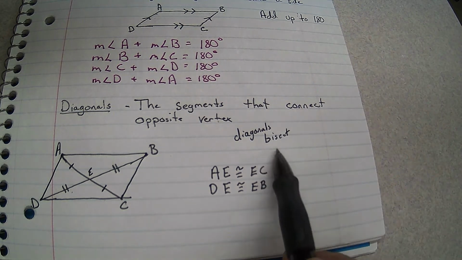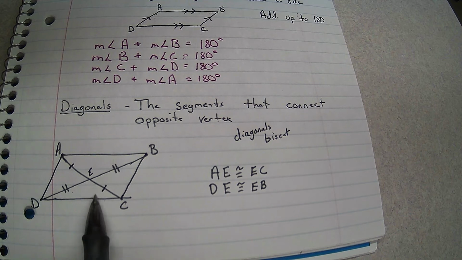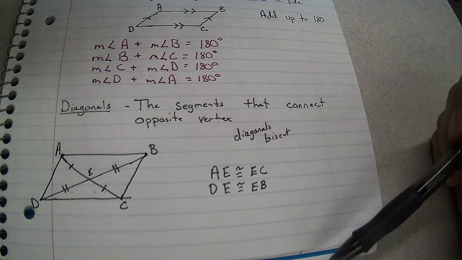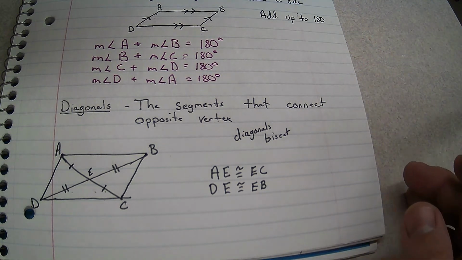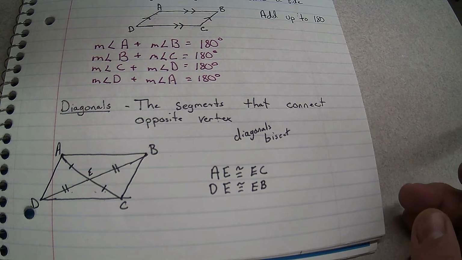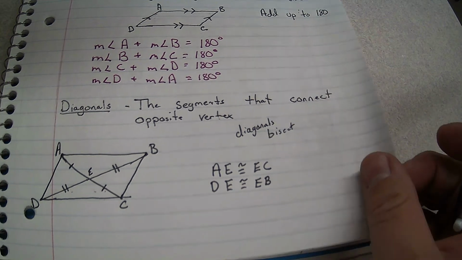Remember, bisect means that it kind of cuts it in half. So all of this information we can use to solve problems. So let's look at two different types of problems that you can see that go along with this. These are our examples.